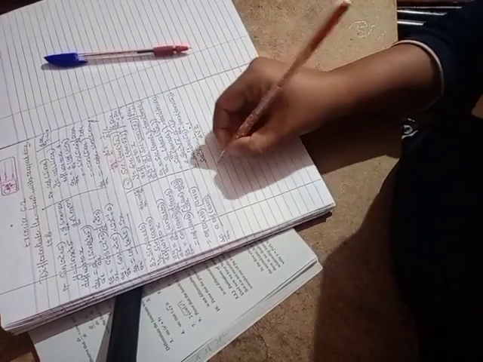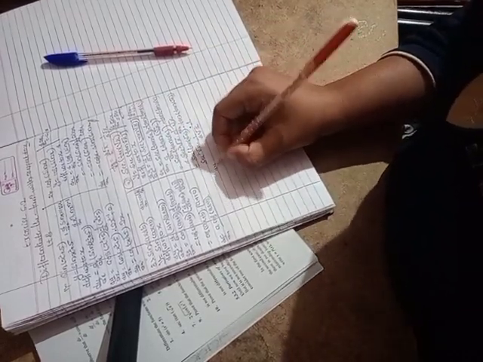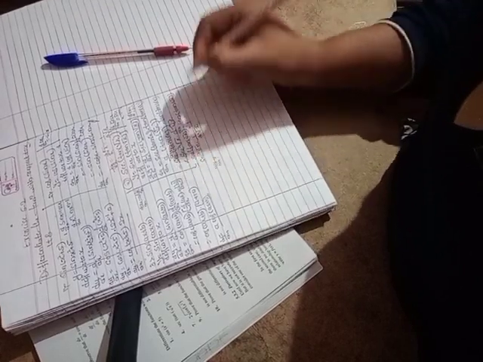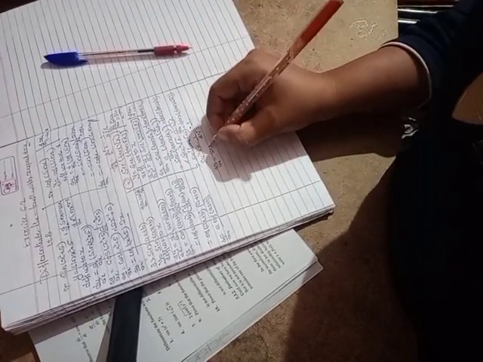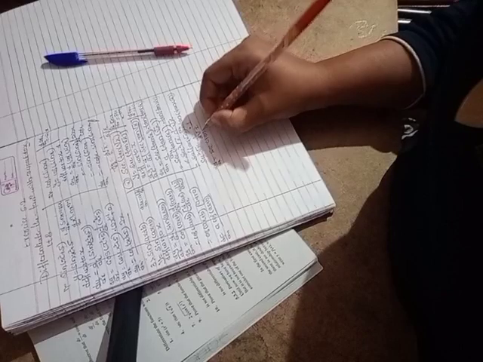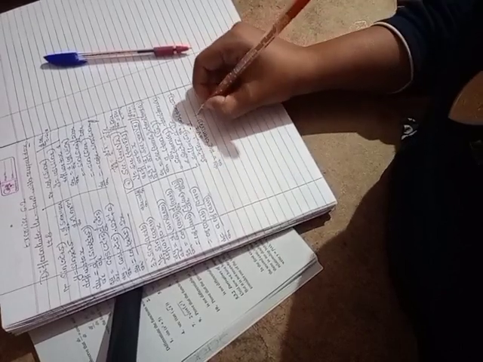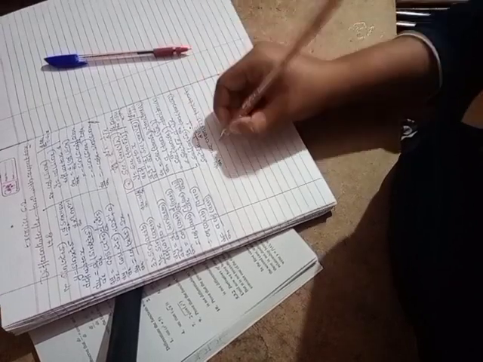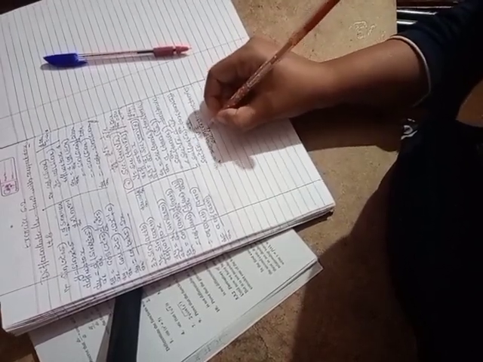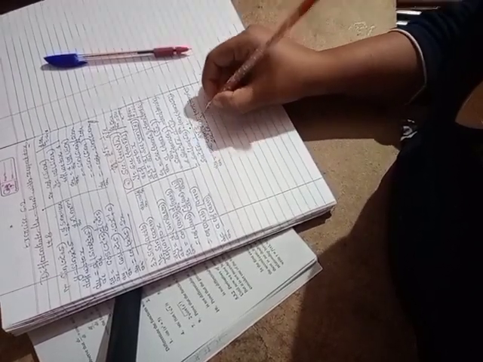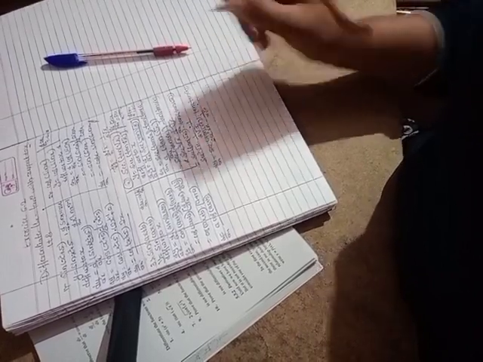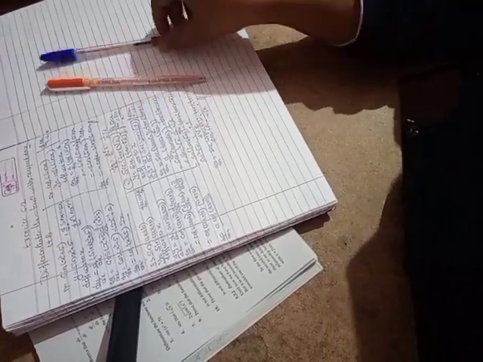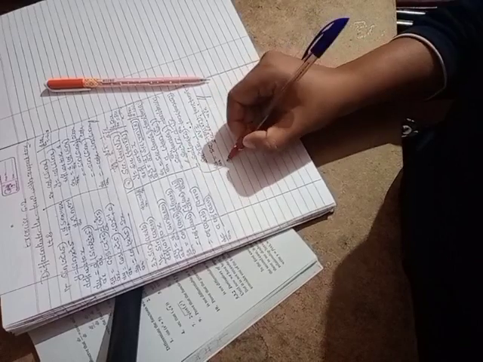X derivative is 1. So dy by dx is equal to sec tan root x, again tan root x into sec square root x into 1 by 2 root x into 1. So this is your dy by dx.